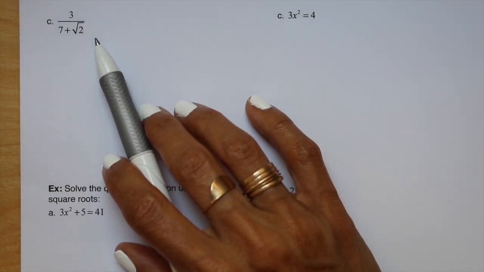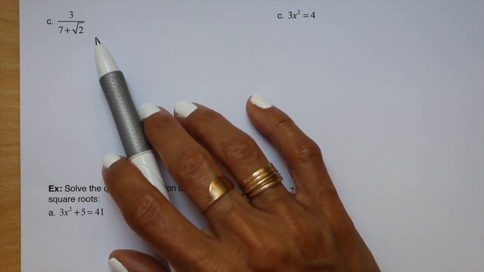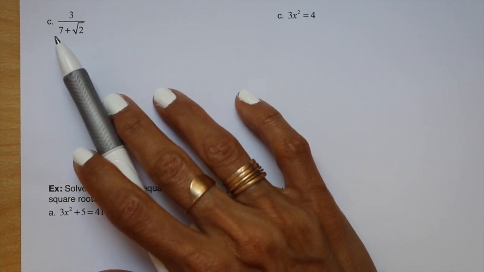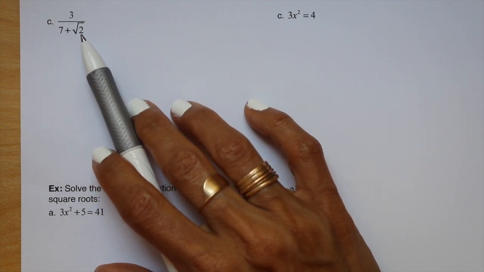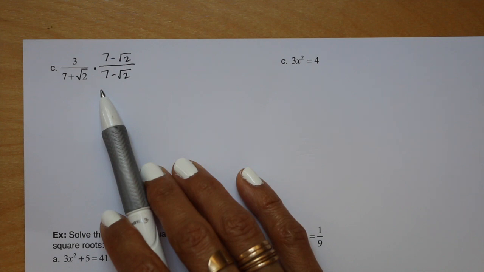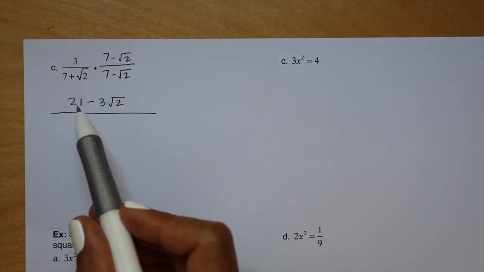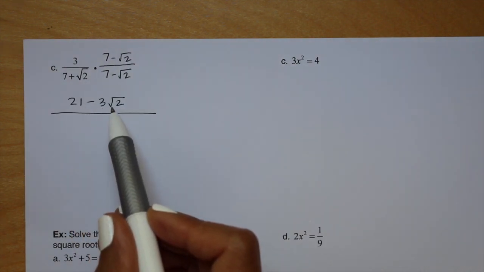For this next example, we're going to do the same thing. We're going to multiply by the conjugate of the denominator. So right now we have 7 plus the square root of 2. The conjugate is going to be 7 minus the square root of 2. So at this point, we're going to multiply these fractions. To multiply the numerator, we're going to distribute the 3 to both of these terms. So on top you get 21 minus 3 square root of 2.